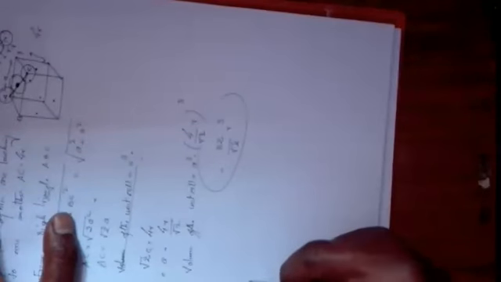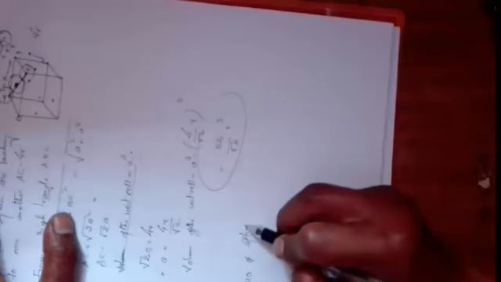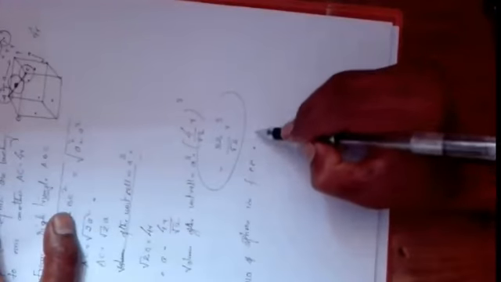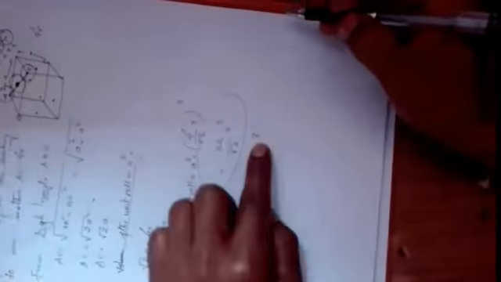What is the total number of spheres that are present in a face centered cubic? If you remember, number of spheres or constituent particles in FCC is equal to how much? Each corner atom is shared by 8 unit cells.